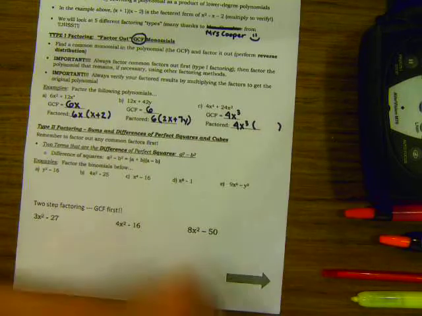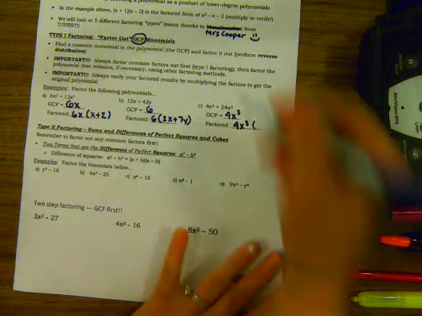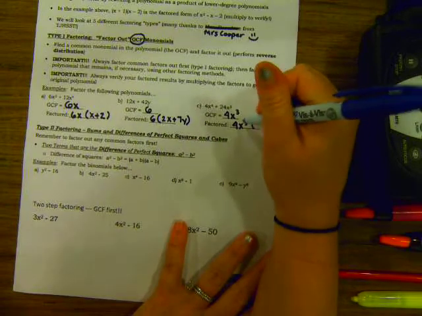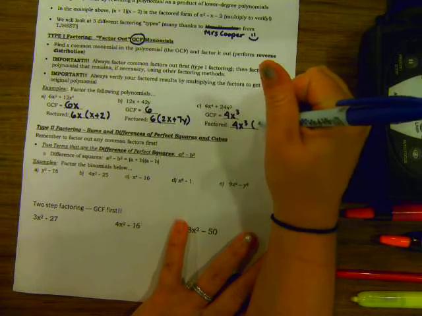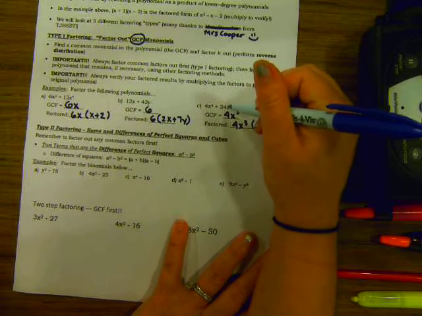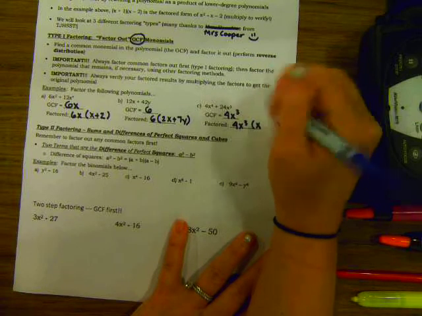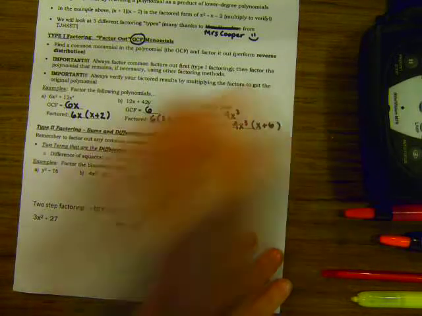And then in parentheses is basically, remember, you're reversing the distributive property. Dividing this first term by 4x to the third leaves you with 1x. Dividing this by 4x to the third leaves you with just 6. And there's factored form with just GCF.